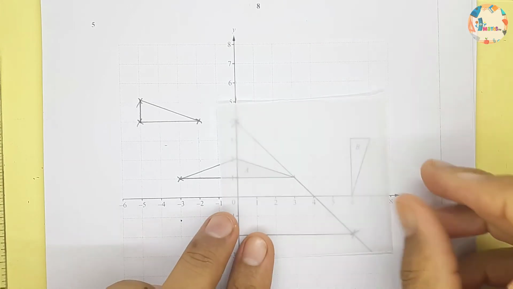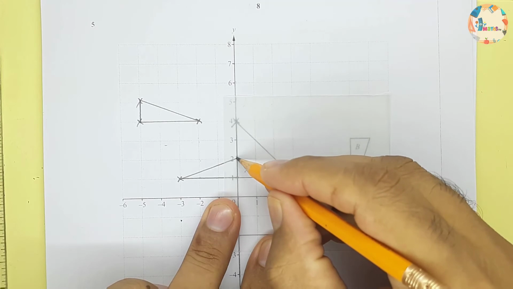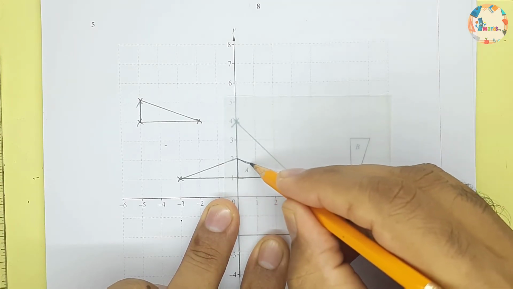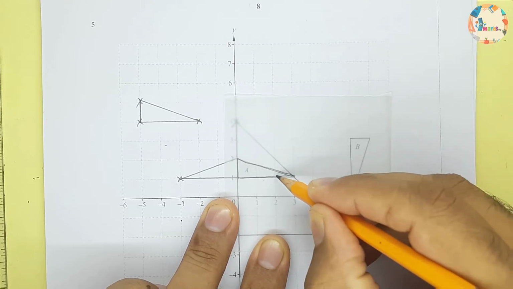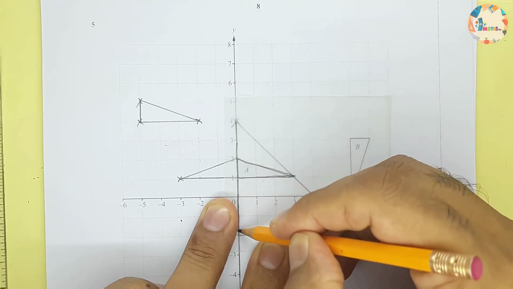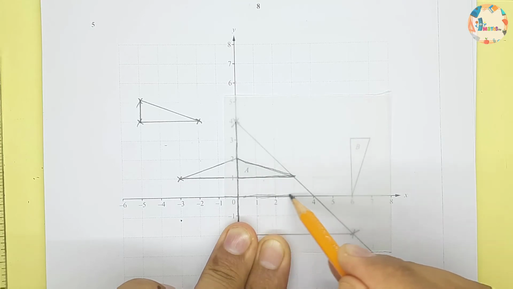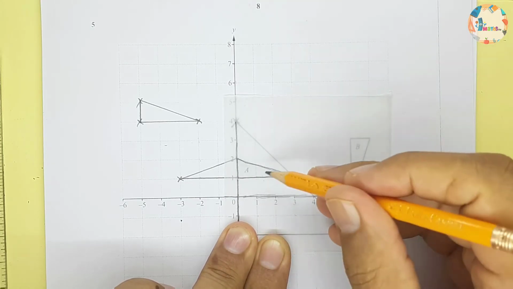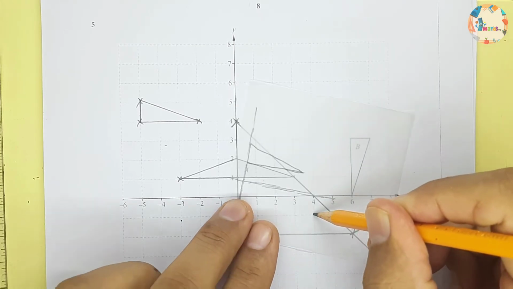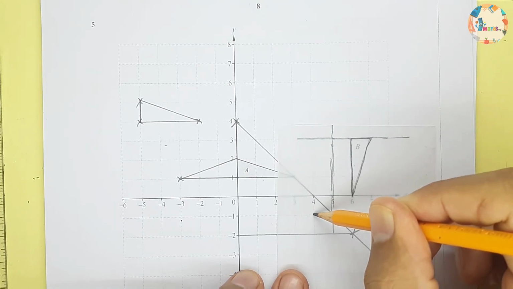So this is the tracing paper which we can use, and this is triangle A which we are tracing, and this is the triangle A which we have traced, and this is y-axis, and if we trace x-axis, this one is x-axis, and this one should map onto this one. So if we check from here, this is exactly matching over here, see.